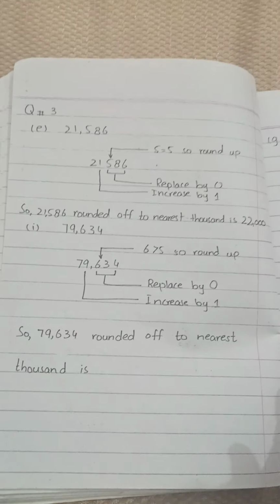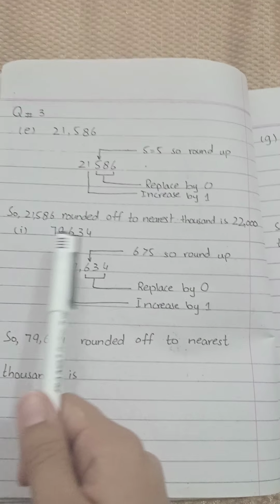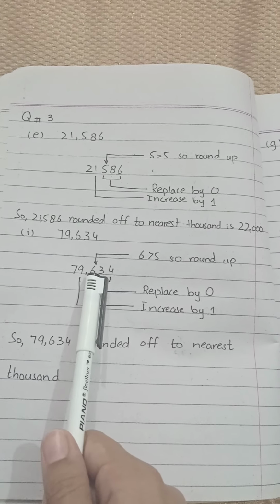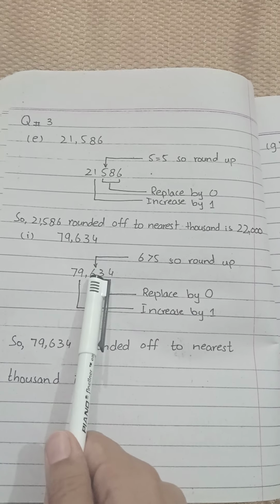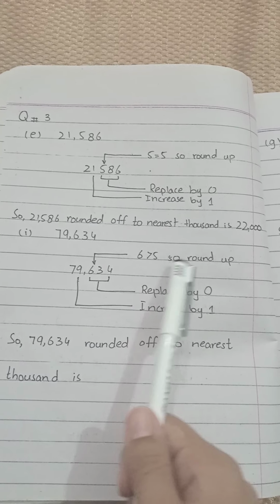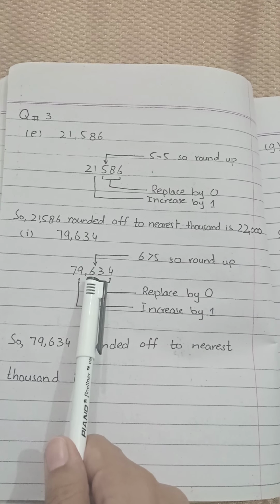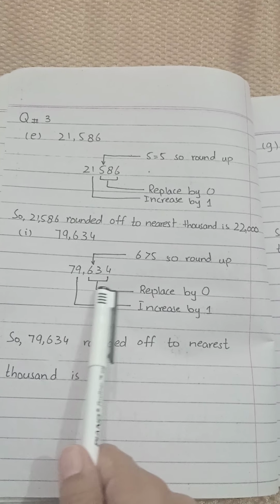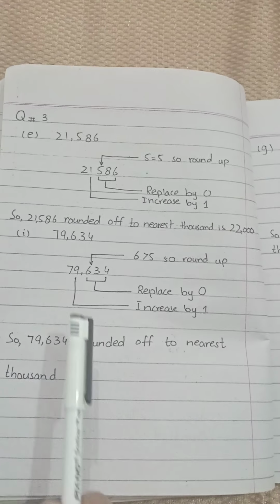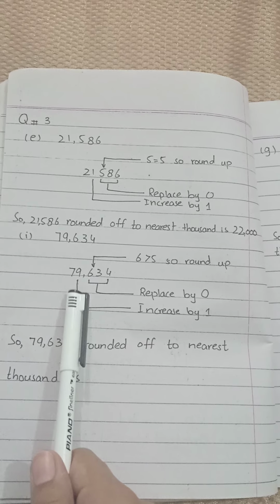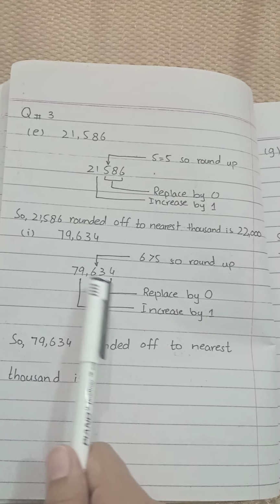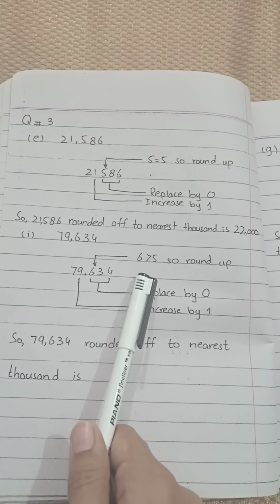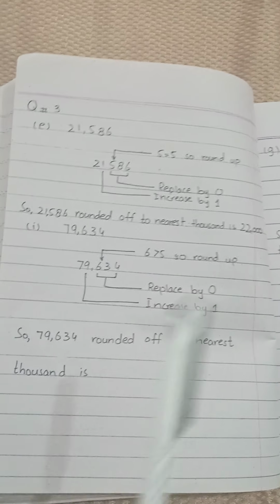Next I have done its I part, 79,634. When we look at its hundreds place value, it is 6. 6 is greater than 5, so we will round up and we will replace the three numbers, ones, tens and hundreds, with 0, and the thousands number we will increase by 1. Why will we increase by 1? Because the hundreds number is greater than 5. We are rounding up.